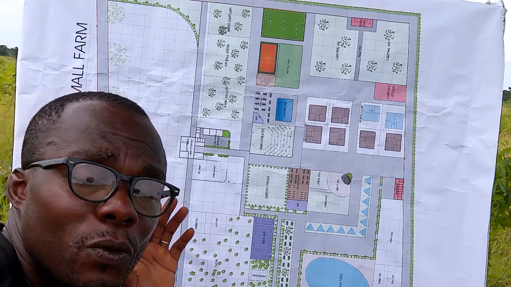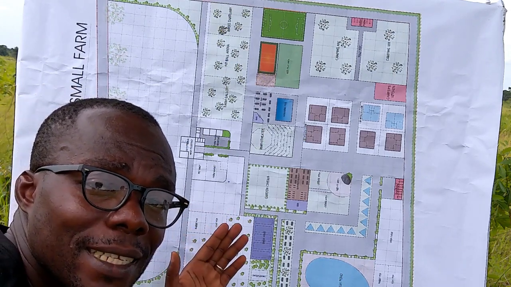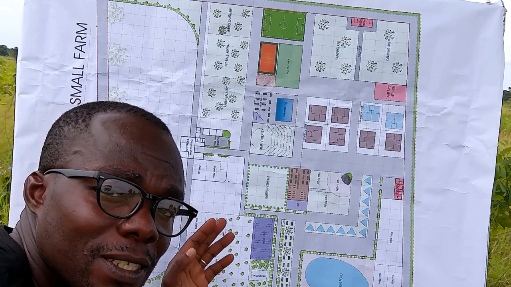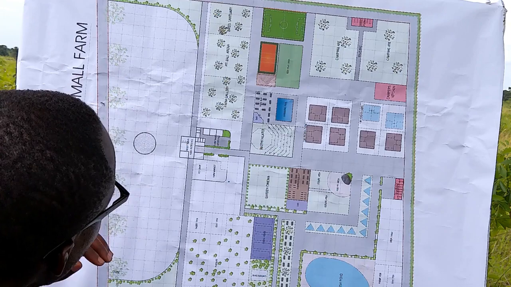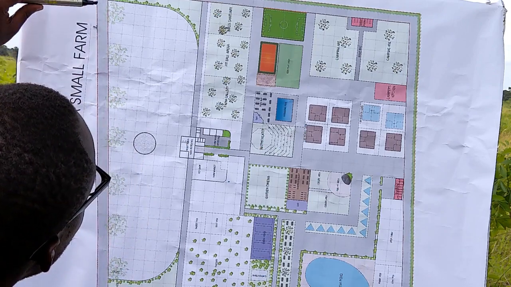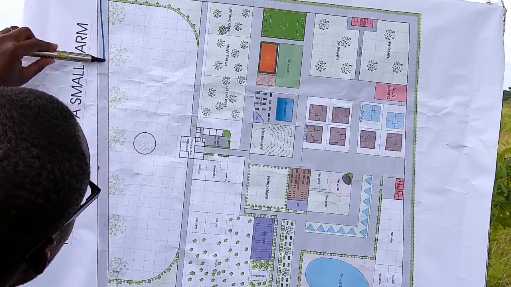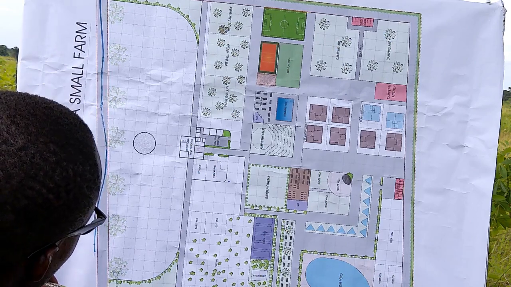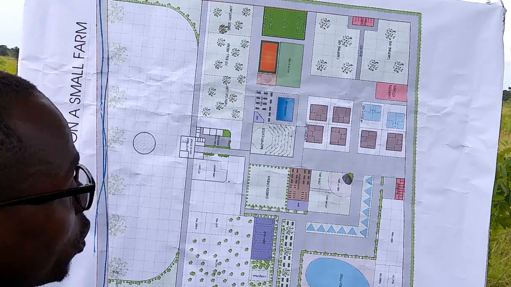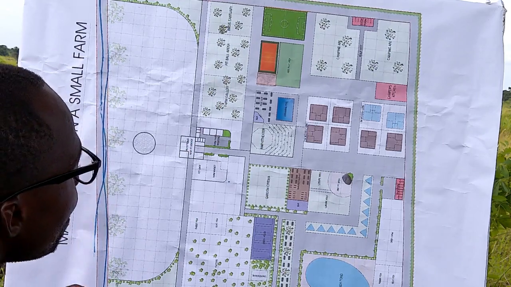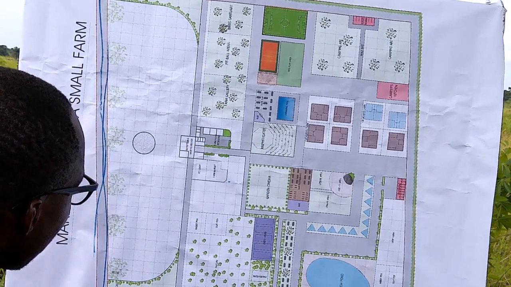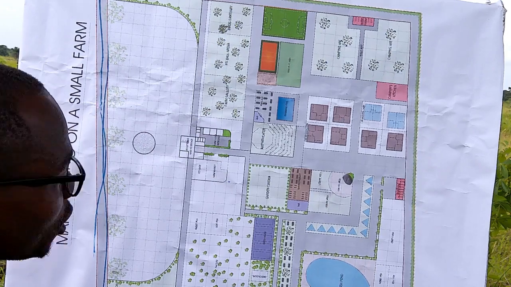The first thing I mentioned was that you needed to understand the level of permanency on your farmland. So from my plan, I noticed that there was a municipal road here. So I knew I couldn't do anything about this road. So what I did was rather position my access road closer to it, like I explained.